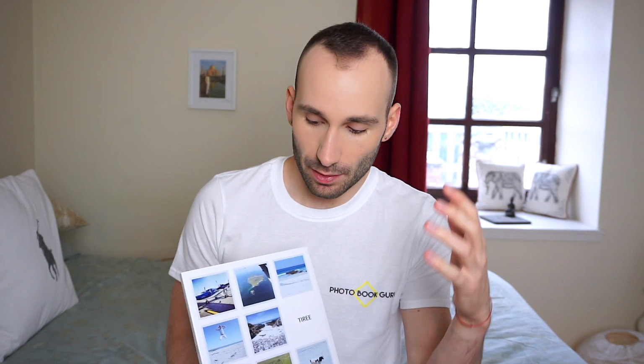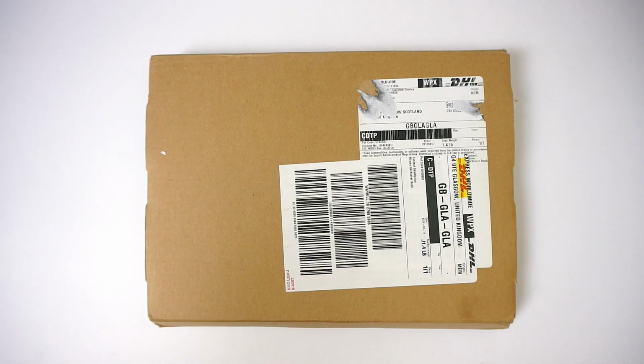I'm going to go into my up-close shots now and show you the attributes that I was talking about, the cover binding, print quality, etc., and some side-by-side comparisons with the old Apple book. And then I talk to you about the price, delivery, and the pros and cons of the book, so stay with me. Right, so let's do the unboxing.